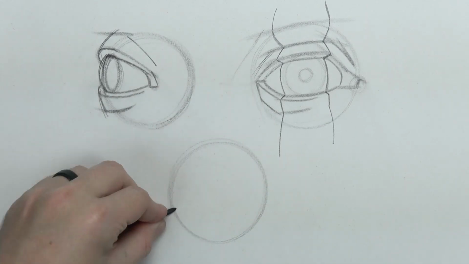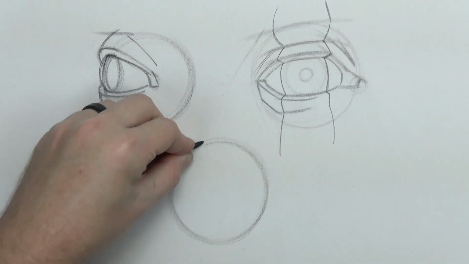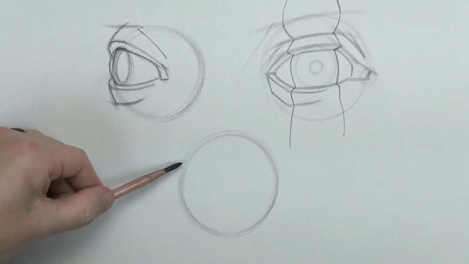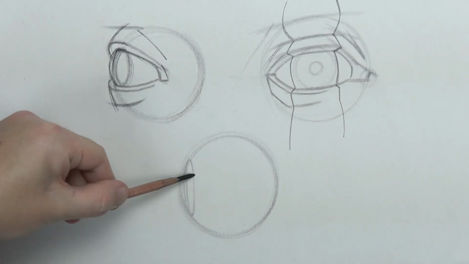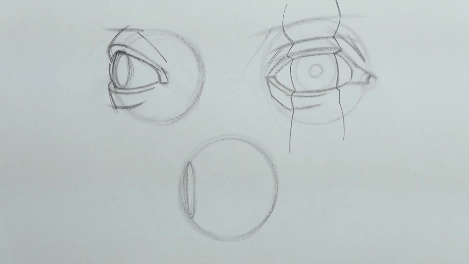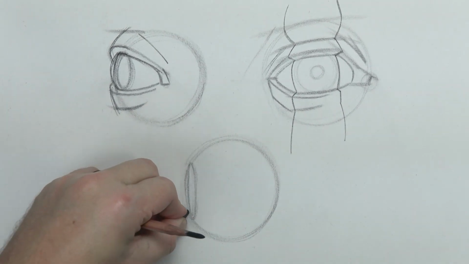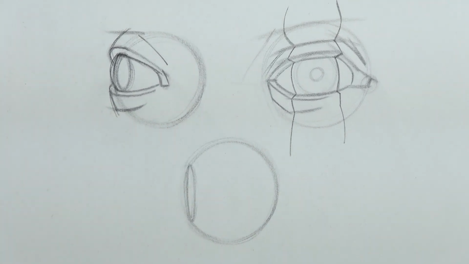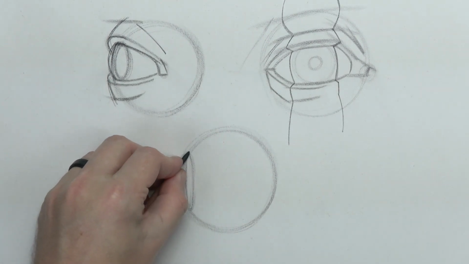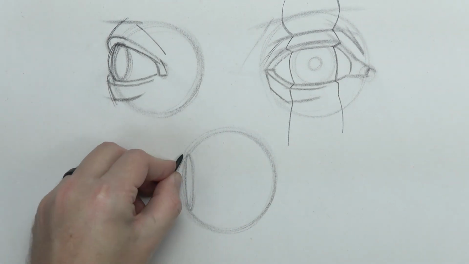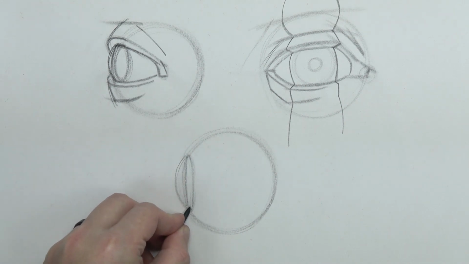So here's the ball of the eye, and now let's add the iris on here. Say it sits like this. We're looking at it from the side, so it's very, very thin. And what happens is the cornea sits out in front of the iris out here.